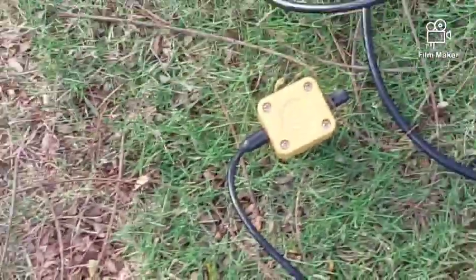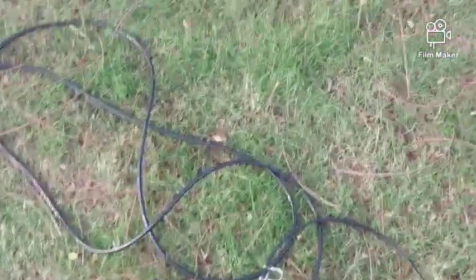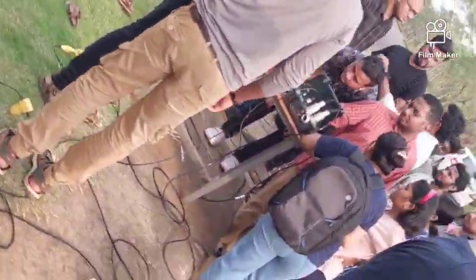So here is the geophone. Hello everyone, guys. This is the cable connected with the system. Here this is connected with the geophone. The geophone was penetrated into the ground.